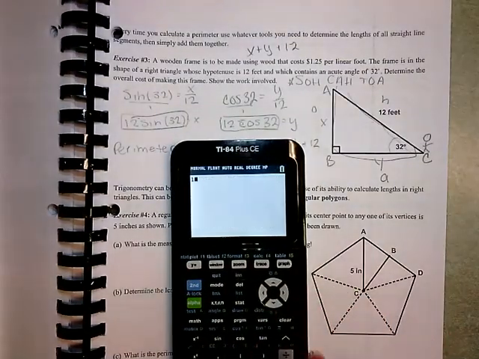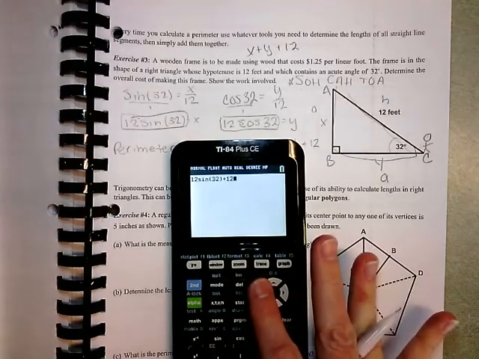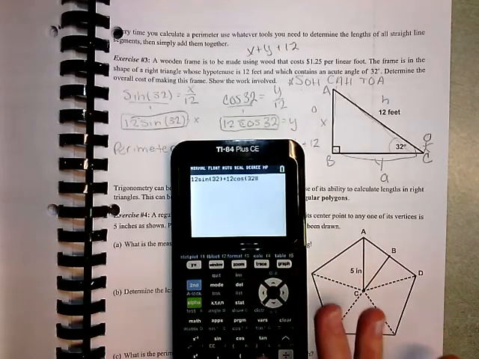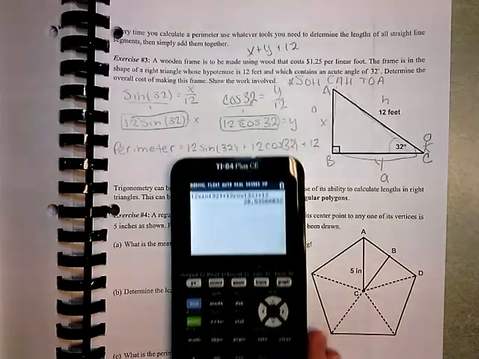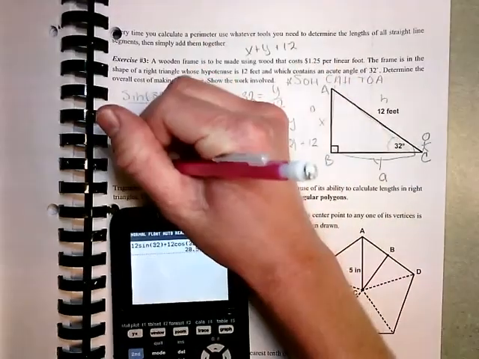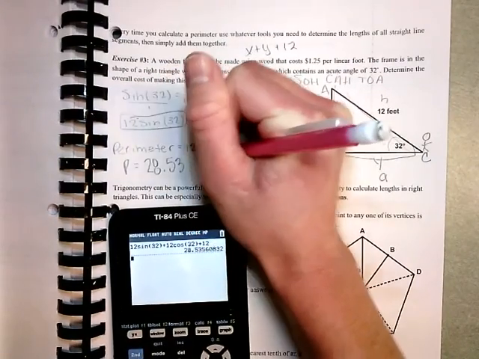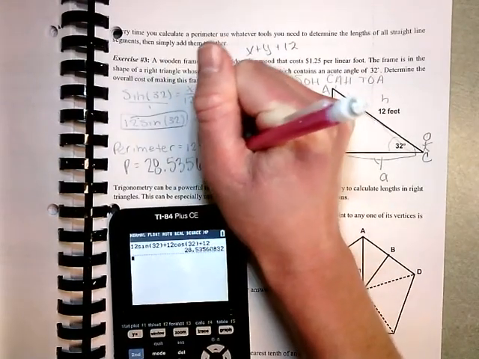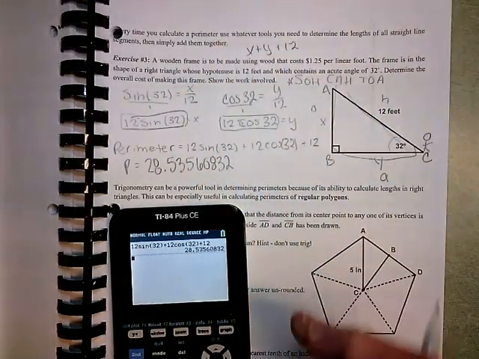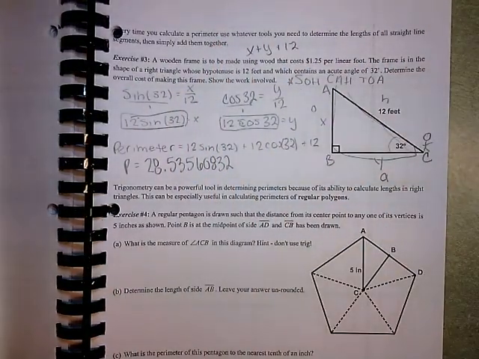So we're doing 12 times the sine of 32 plus 12 times the cosine of 32 plus 12. So my perimeter is equal to 28.53560832. Okay, but that's not our answer though.